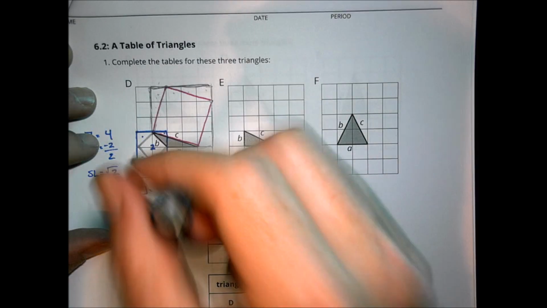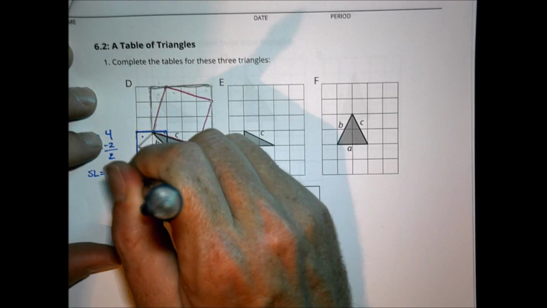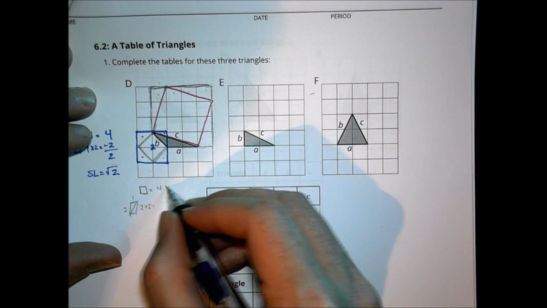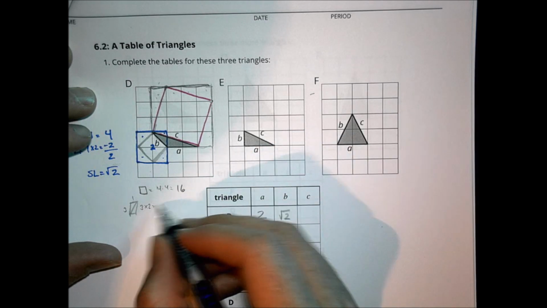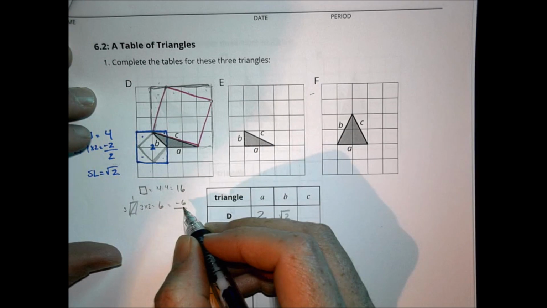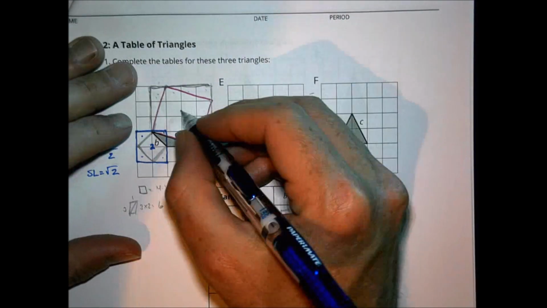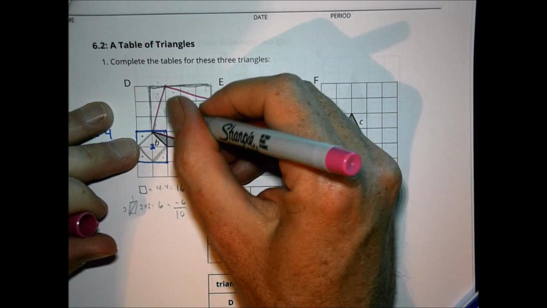Oh, my area is not 4. Sorry. The area is 4 times 4 for this one right here, and 4 times 4 is 16. So 3 times 2 is 6. We're going to subtract 6. So what do I have? I actually have 10, is the area of this pink one right here.